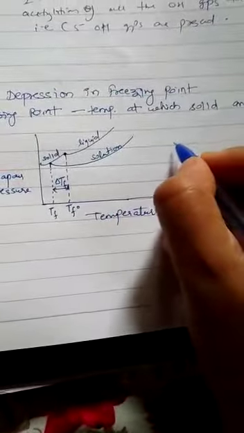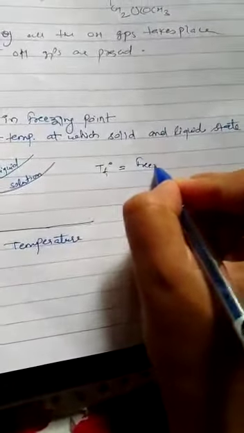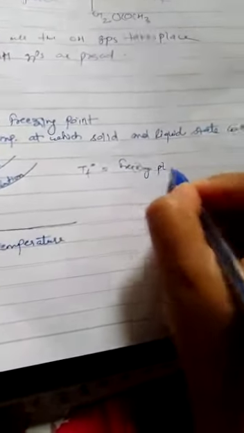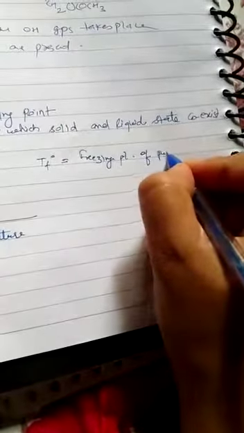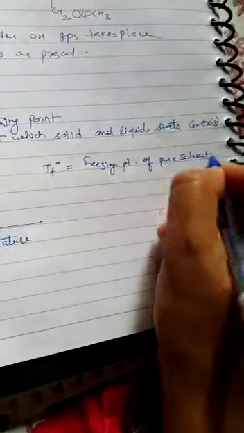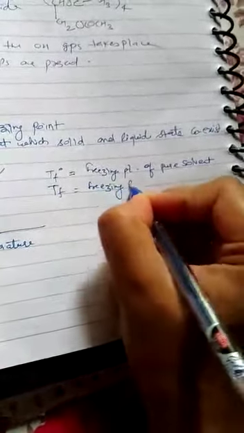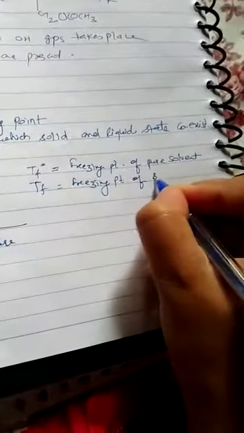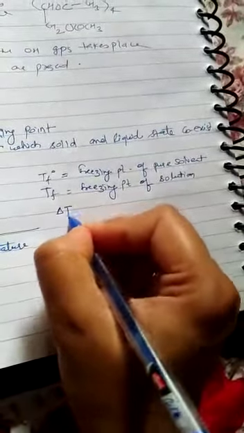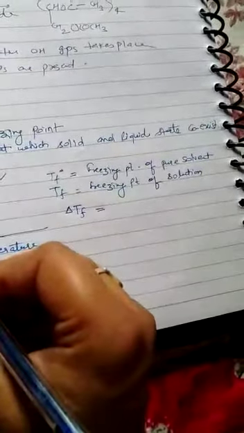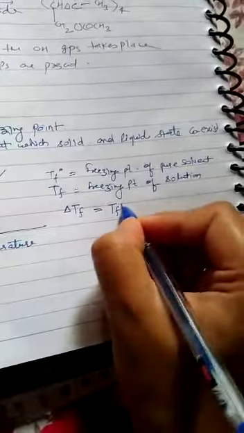Now we can write down what is Tf naught? Tf naught is the freezing point of pure solvent. And what is Tf? Tf is the freezing point of solution. And what is delta Tf? It is the difference, Tf naught minus Tf.